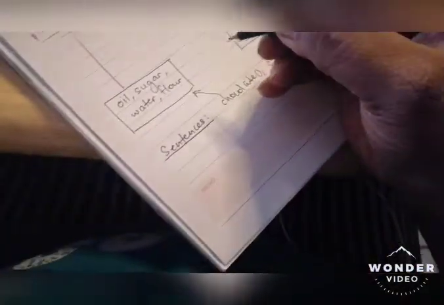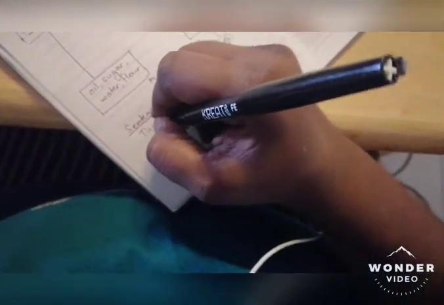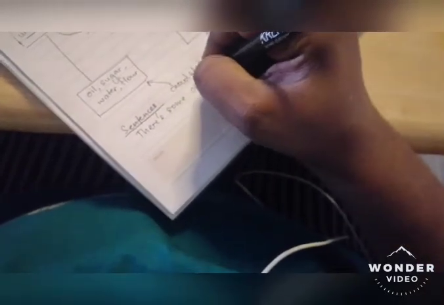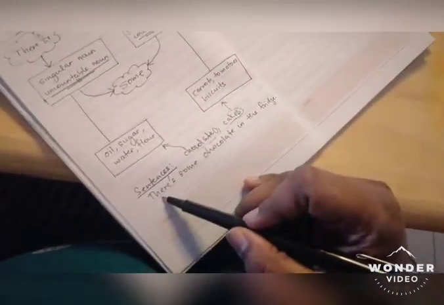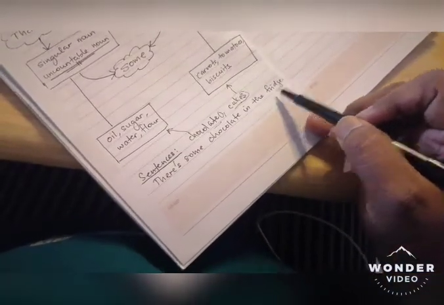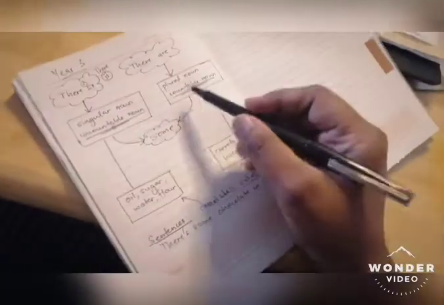So when you write your sentences, it will be: There's some chocolate in the fridge. Now you're going to do a sentence for cakes.